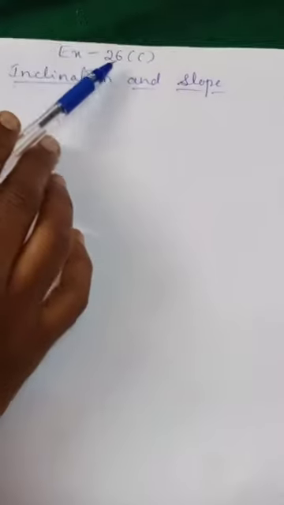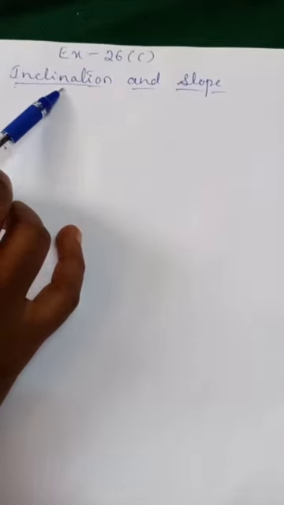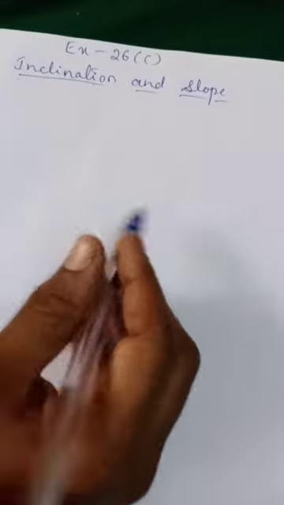Dear children, in this class we will learn about inclination and slope. So that is exercise 26C. First we'll see inclination. So what is inclination? It is the angle made by a straight line with the x-axis in positive direction.